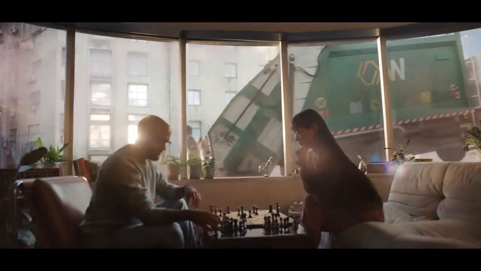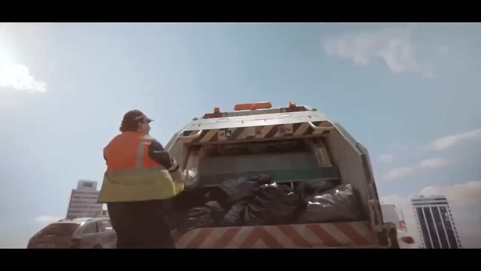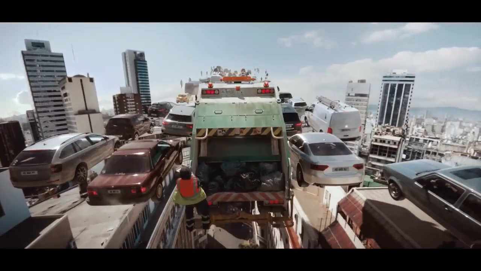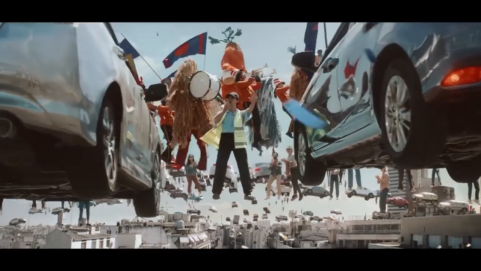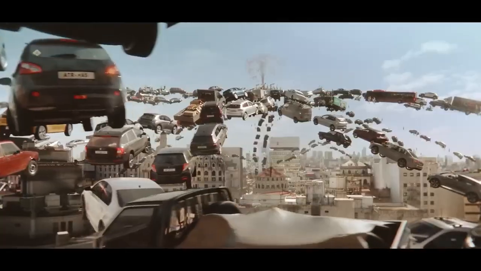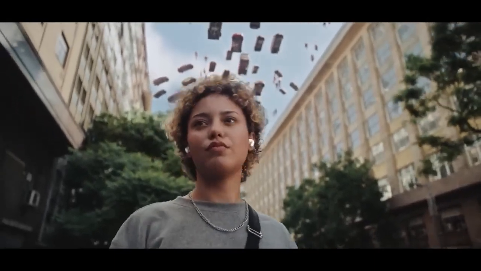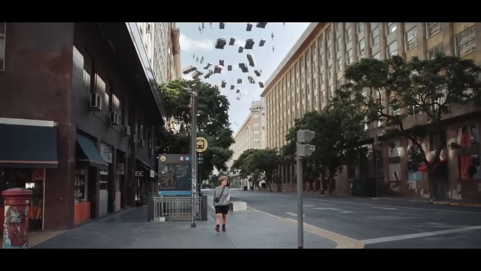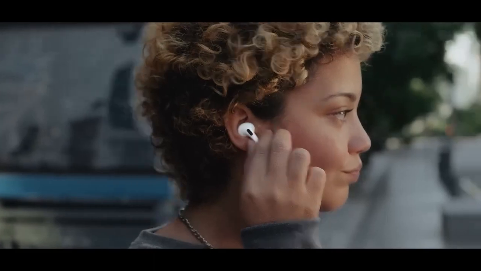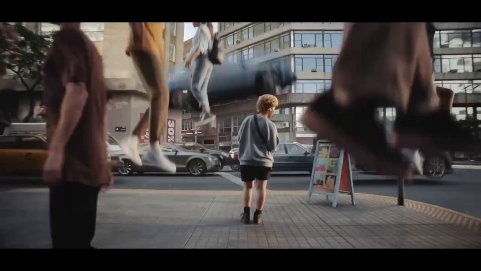Like this science-defying scene that sees a garbage truck literally take off, and a marching band looks like it's suspended in mid-air. This weightless world is designed to communicate the noise-cancelling feature of the latest AirPods Pro by suggesting they offer an elevated escape from the sounds of the city.